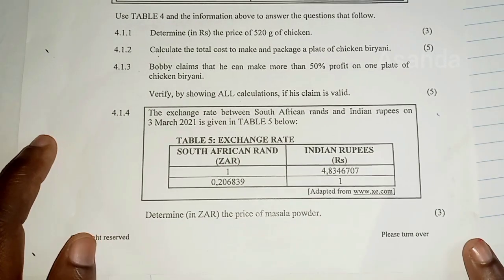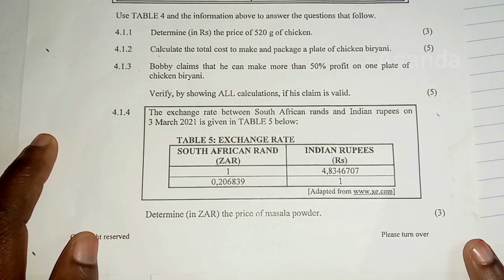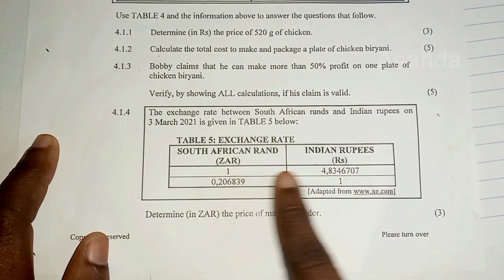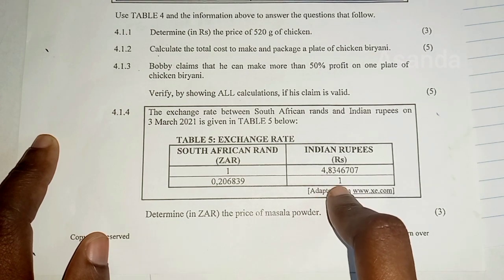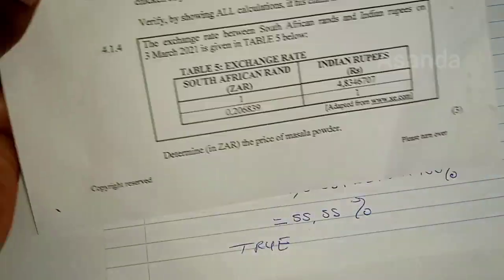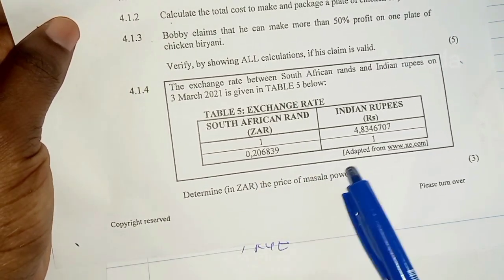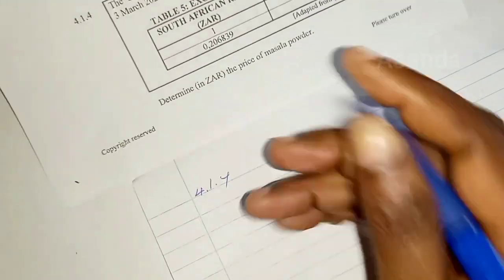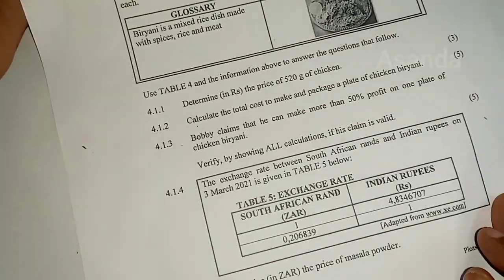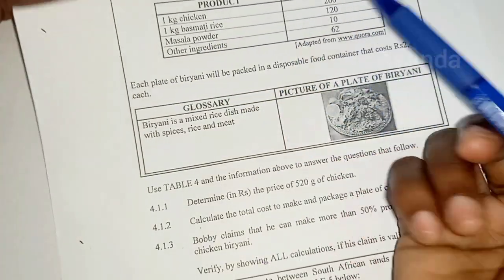The exchange rate between South African rands and Indian rupees on 3 March 2021 is given in table 5 below. Exchange rate: 1 rand is equal to 4.83 rupees, and 0.20 rand is equal to 1 Indian rupee. Okay, so they say determine in ZAR, or in South African rands, the price of masala powder. So we're changing the rupees to rand. On 4.1.4, they want us to change the price of masala powder. Now, how much is the masala powder in rupees? It's only 10 rupees. That's fine.